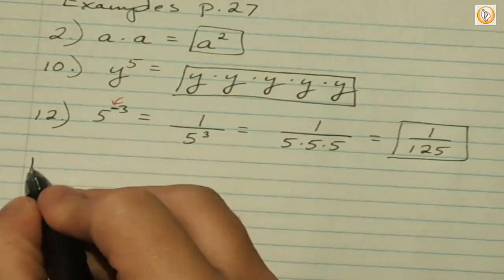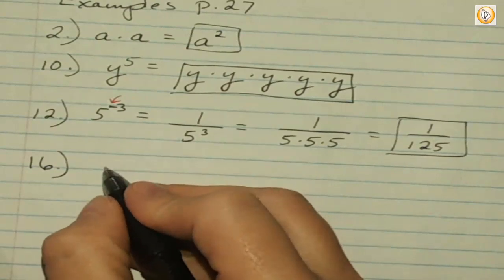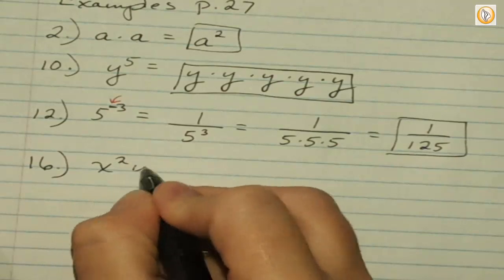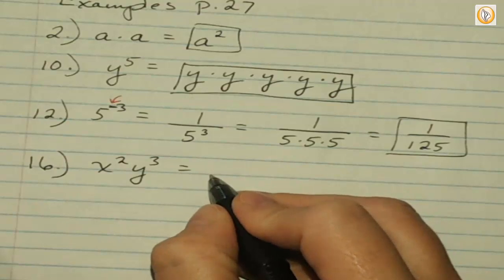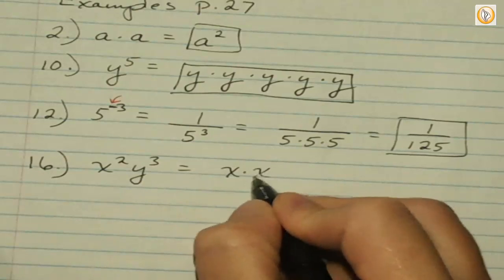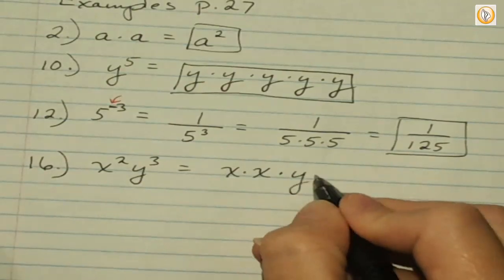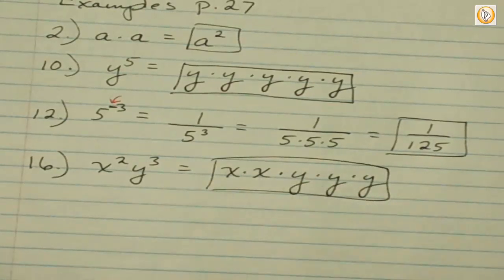Look at 16. X squared y cubed. Tanner, how would I write that? X times Y. Whoops. How many x's? 2. So X times X times Y times Y times Y. Very good. And the part B, we did a lot of examples on. It's similar, so I'm going to go ahead and set y'all free. Y'all ready to go? Okay.